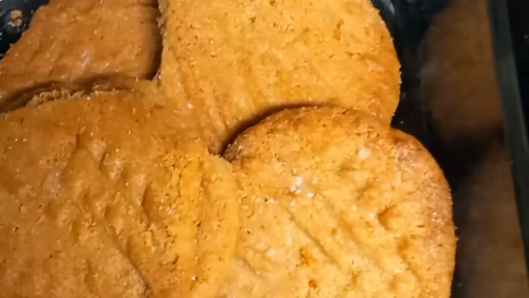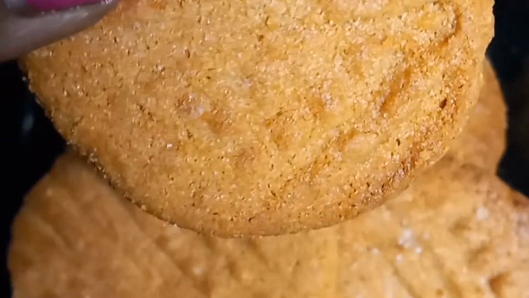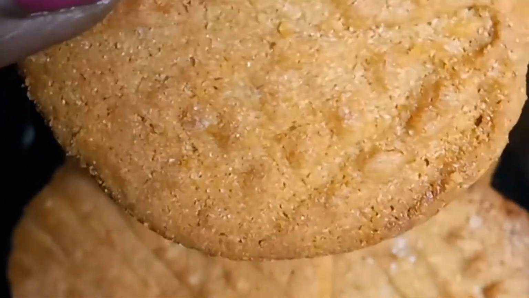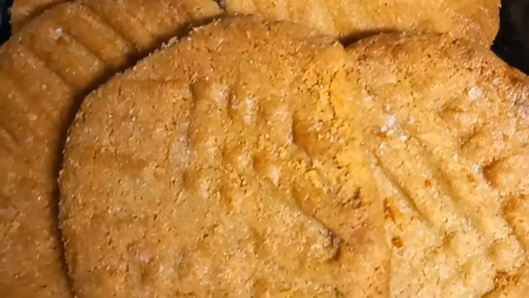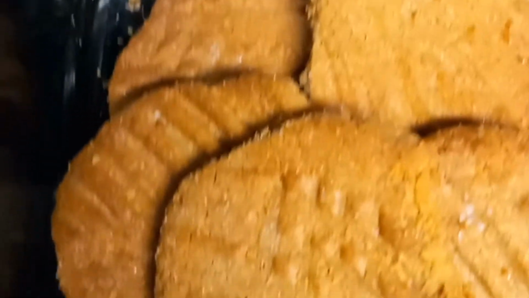Now, I noticed that the regular peanut butter cookies came out flatter and much, I would say, crispier. And they taste really good. And on these, I sprinkled just a tiny bit of sugar on top. And the type of peanut butter that I used for this was the Skippy Low Fat. I had some of that, so I used that.